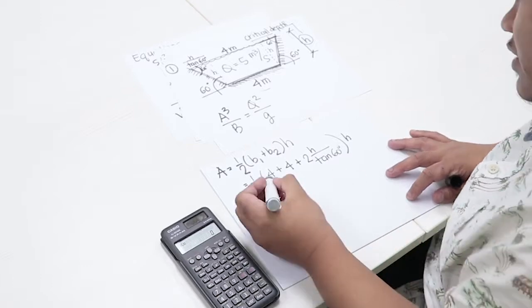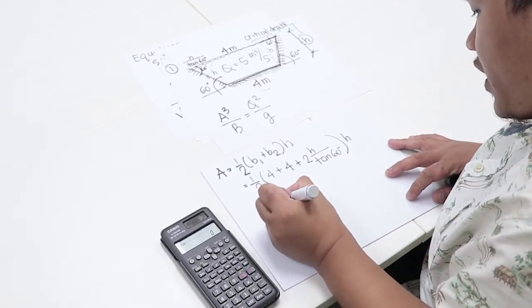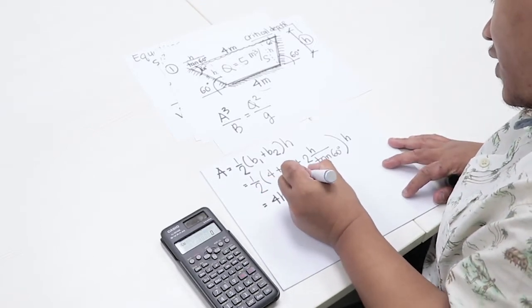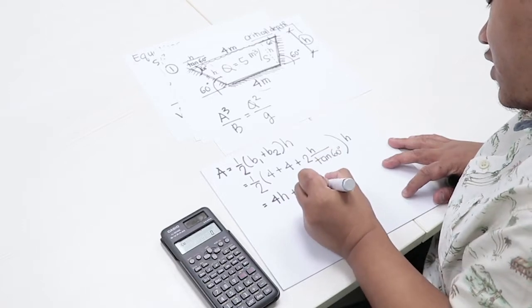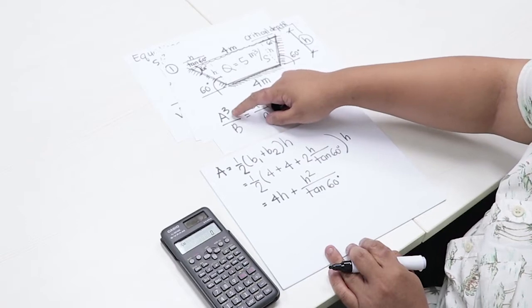So simplify natin, para mas madaling tignan. So this is 4H plus H squared over tangent 60. So pasok natin sa formula.